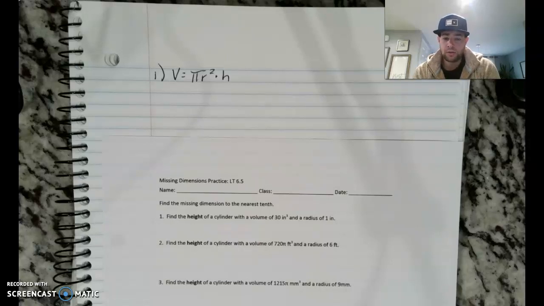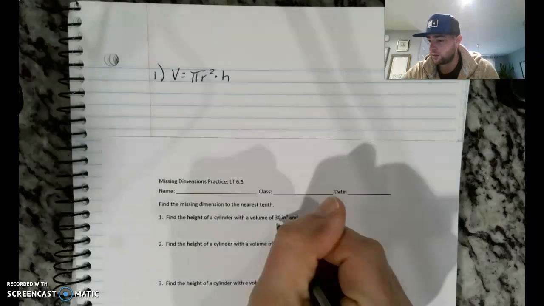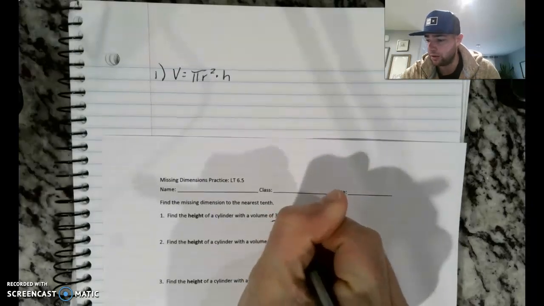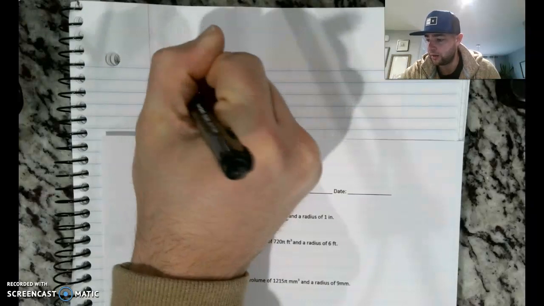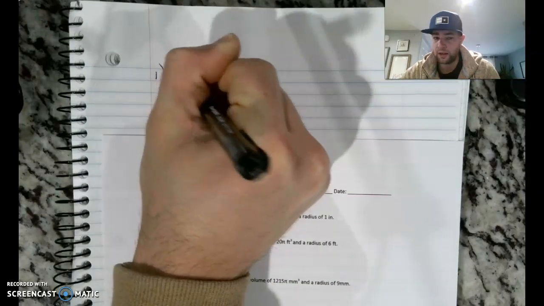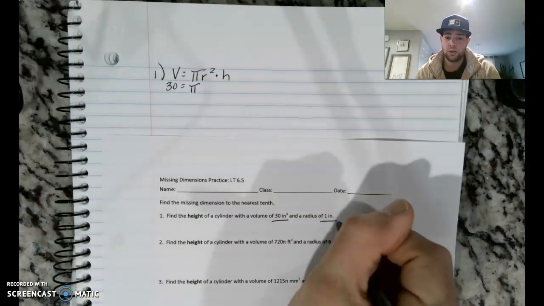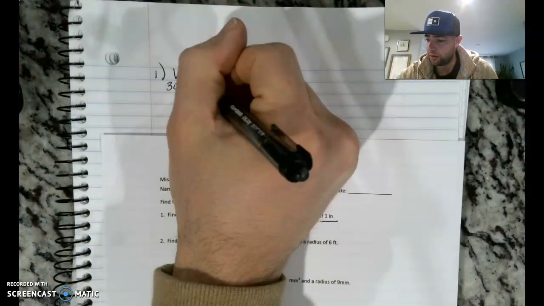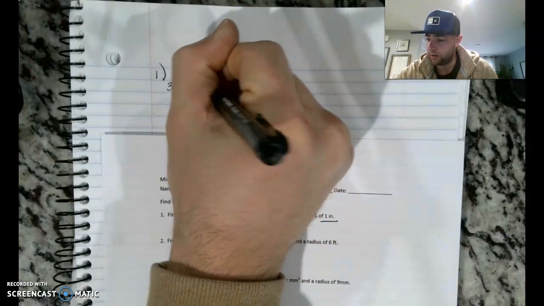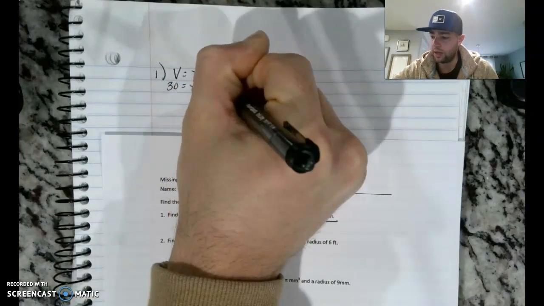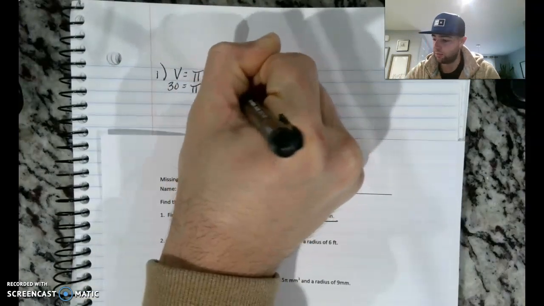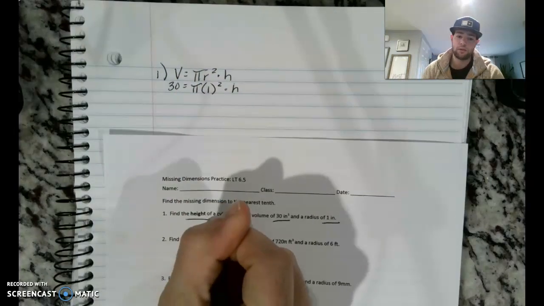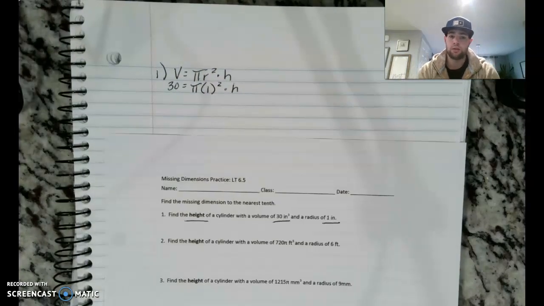So now all I'm going to do is just plug in what they gave me. So I have a volume of 30 inches cubed. So underneath V, I'm going to write 30 equals, bring down pi. It says that my radius is 1 inch. So for radius squared, I'm going to write in parentheses 1 squared and then times h, because it has it in bold here. It says find the height. So we're looking for the height dimension.